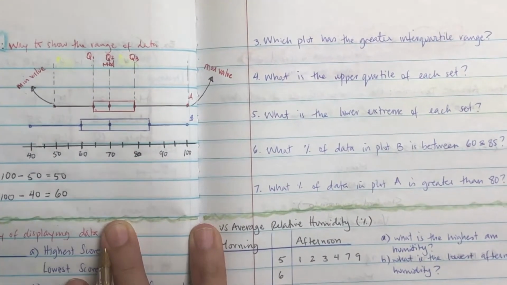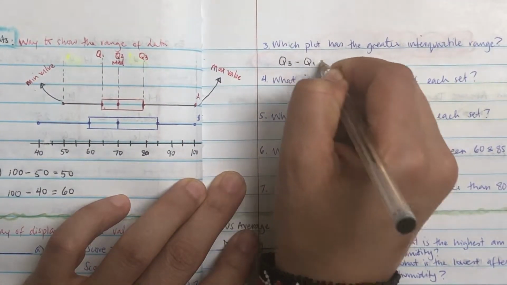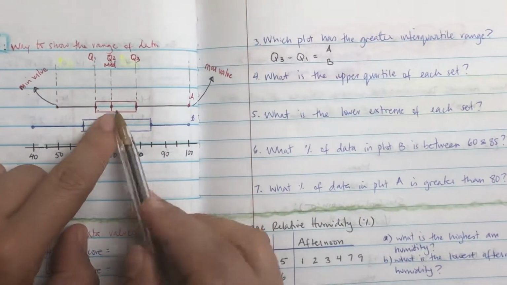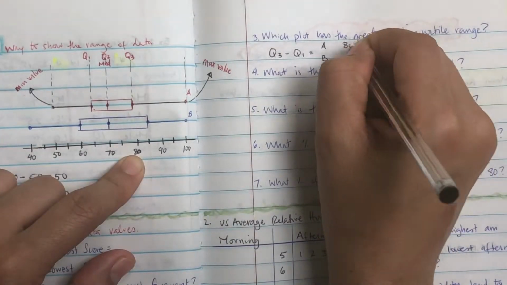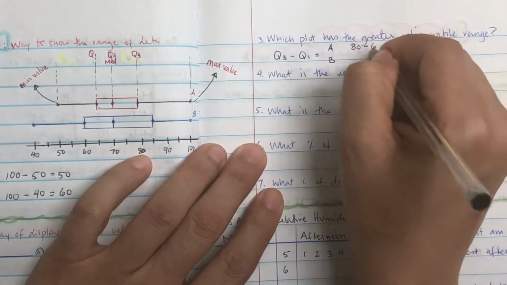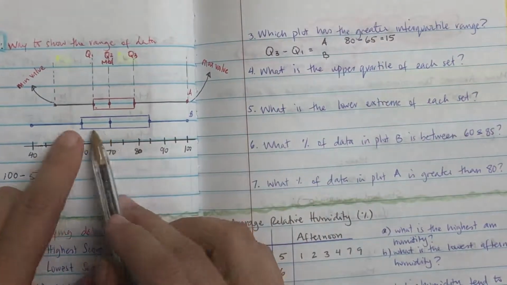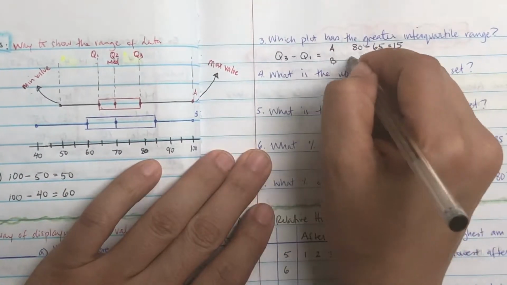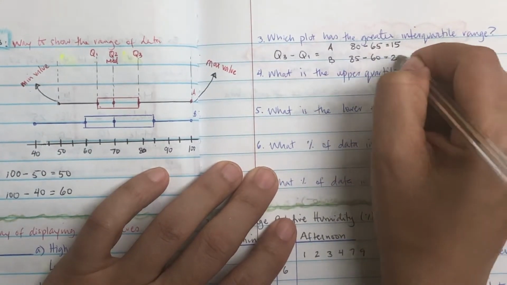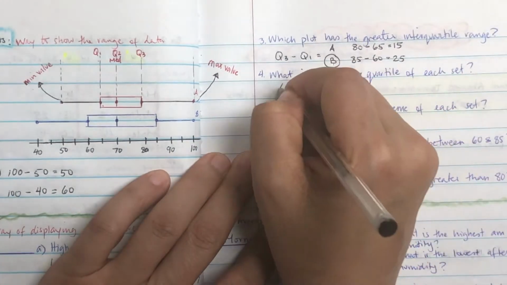Right. Which plot has the greater interquartile range? Well, remember, interquartile range is what? Q3 minus Q1. Remember, that's why I said you just have to know what these things mean. So what's Q3? Of A, Q3 is going to be the dot at the end of the box. And then Q1 is going to be the first dot of the box. Subtract the two numbers and you get 50. For B, Q3 at the end is 85. Q1, the one at the beginning of the box, is 60. You subtract that and you get 25. Now, which one is greater? Which number is bigger? B.